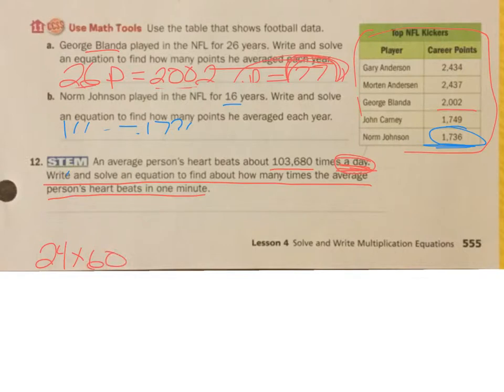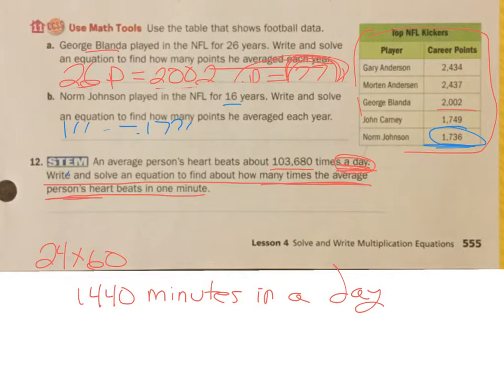And 24 times 60 equals 1,440 minutes in a day. Okay, so if that's how many minutes are in a day, now it's saying how many times the average person's heart beats in 1 minute.